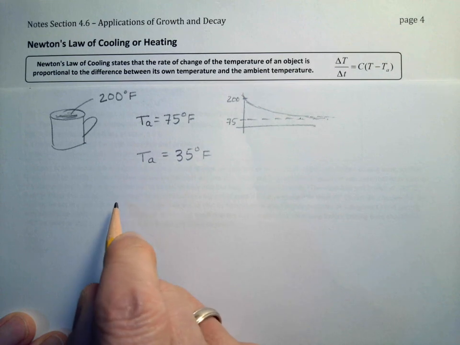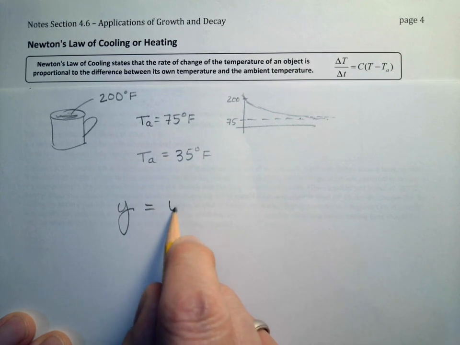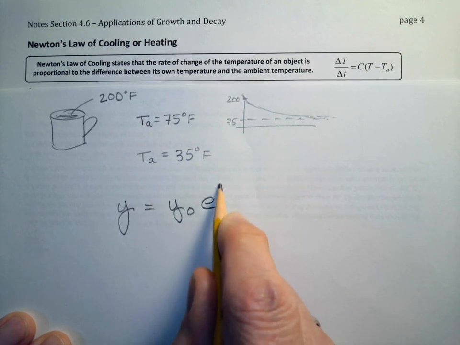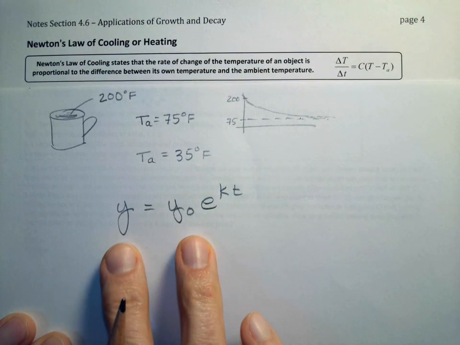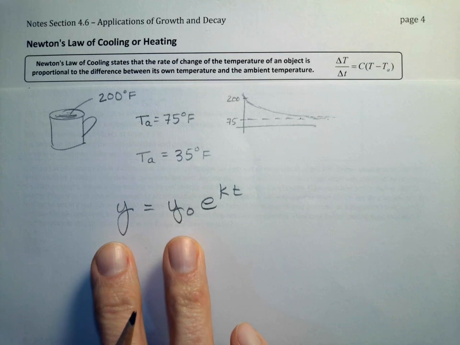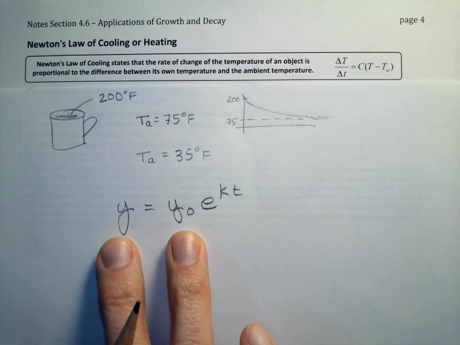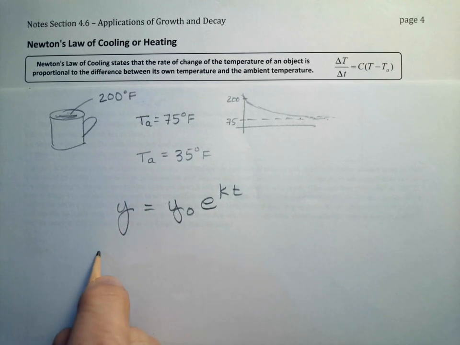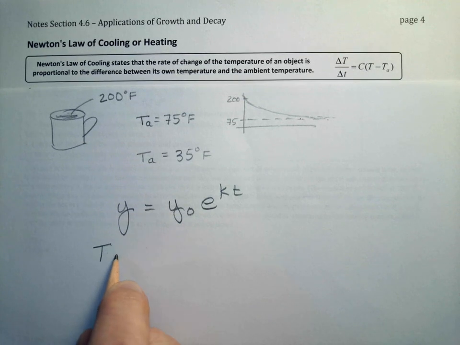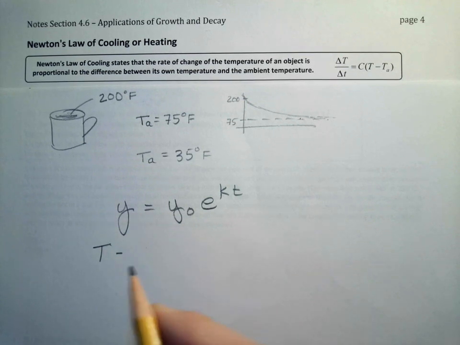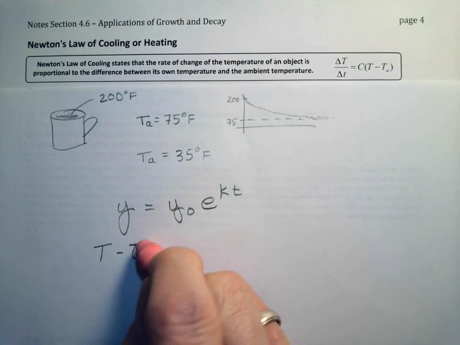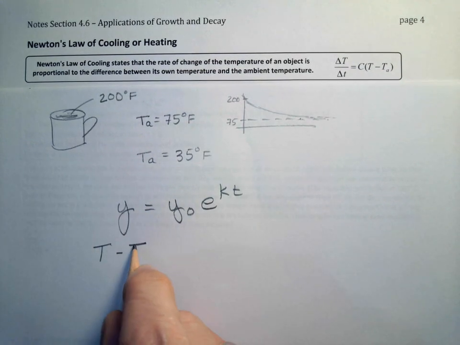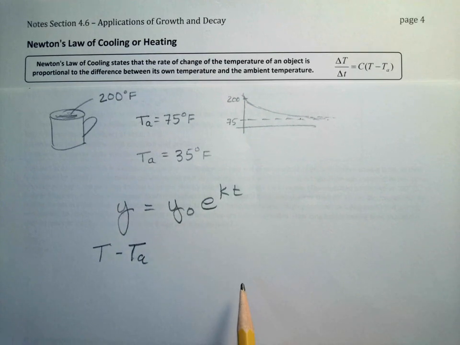So if we look at y equals y sub 0 e to the kt, the same sort of formula applies, except we're not looking at some values here. Instead, we're looking at the temperature of the object and the difference between the temperature of the object and the ambient temperature. Let's call it T subscript A, right?